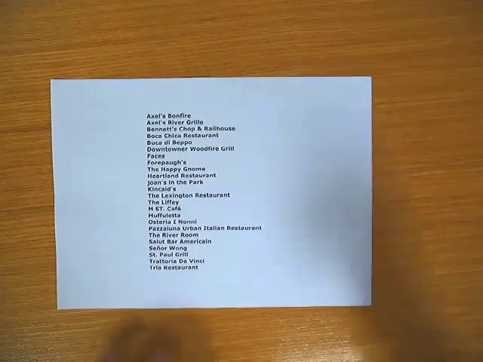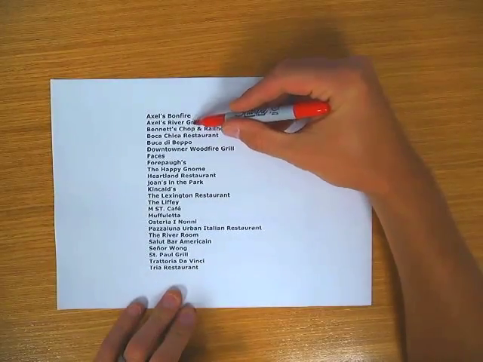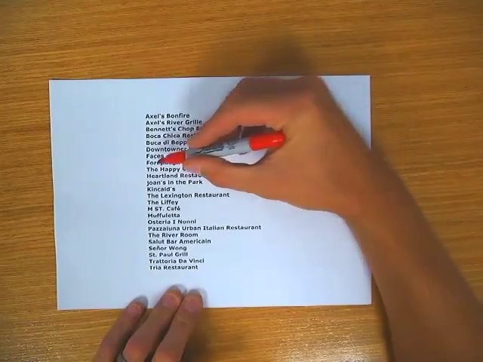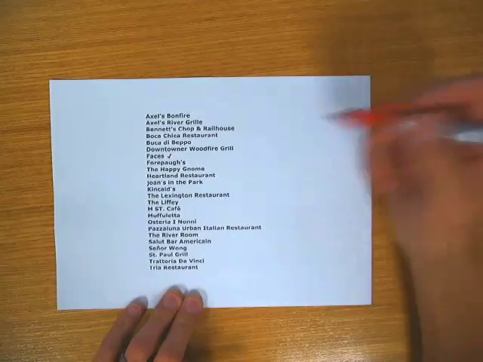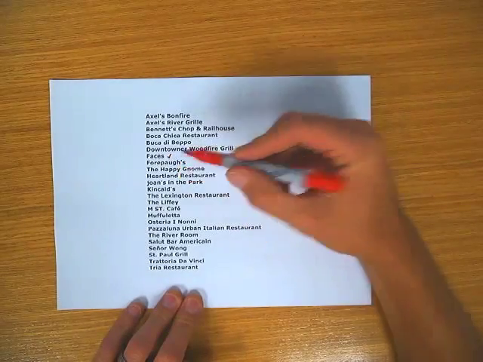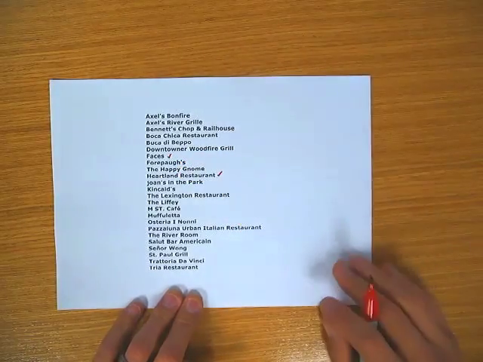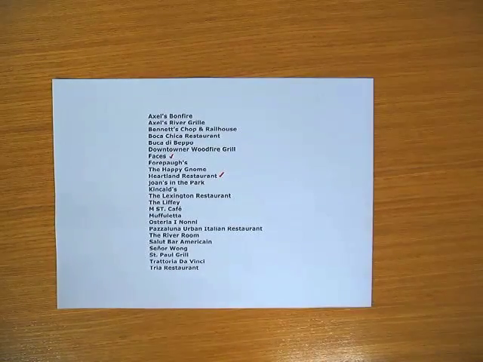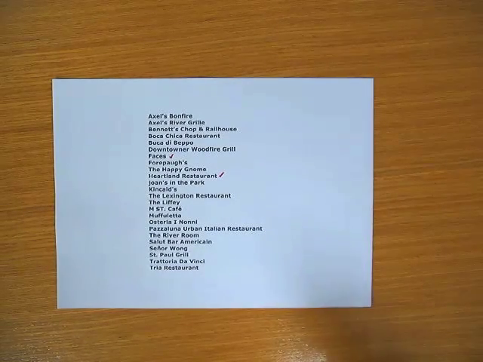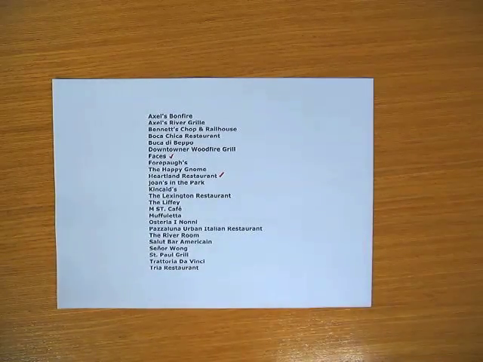So what I would do is just count down the list. 1, 2, 3, 4, 5, 6, 7. That would end up being Faces, the restaurant Faces, and then the 10th, 8, 9, 10, Heartland. So those would represent the two restaurants in my sample, Faces and Heartland. And then we would be able to choose, probably Heartland is a better restaurant. So we want to think about now, is that a simple random sample?